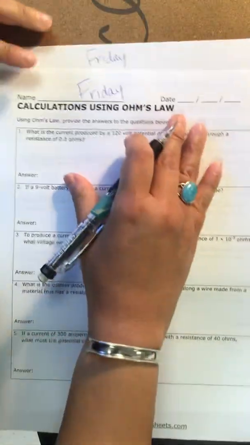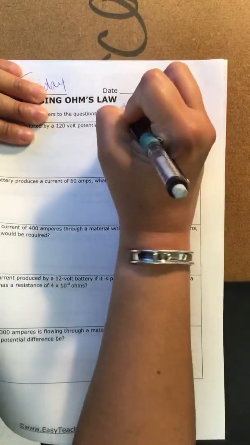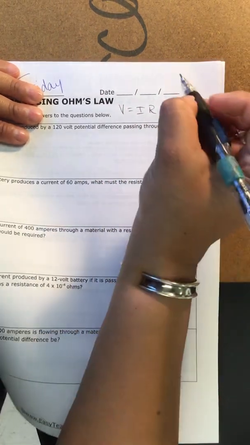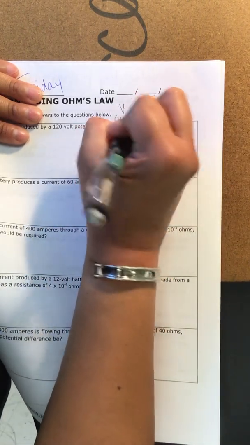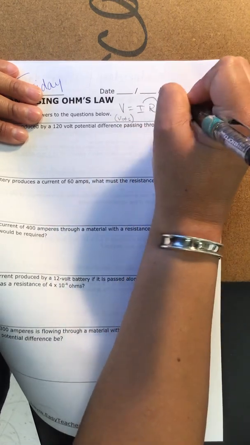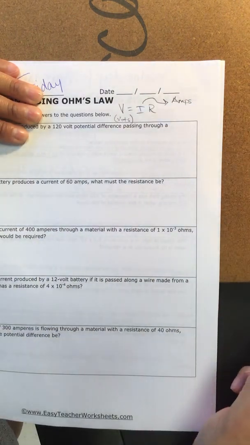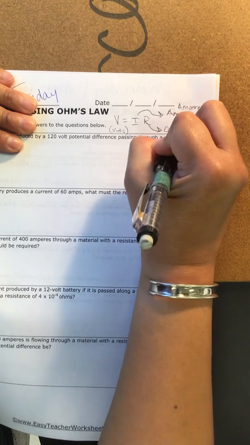For Friday, you are going to use this formula. So now you're going to calculate using Ohm's law. So here is your formula. The voltage is equal to the current times the resistance. So what are your units for voltage? Volts. Current is amps or amperes. And resistance is ohms.